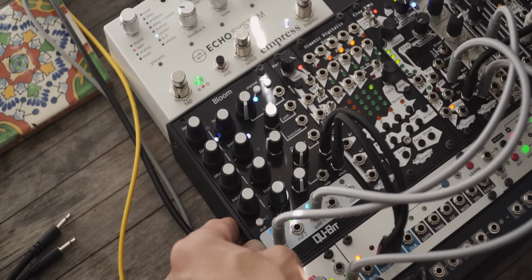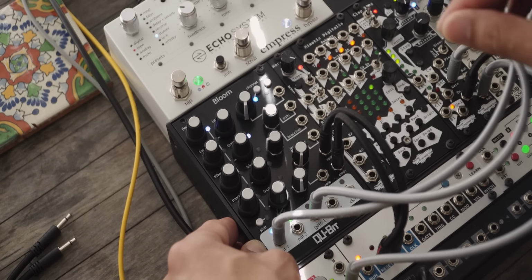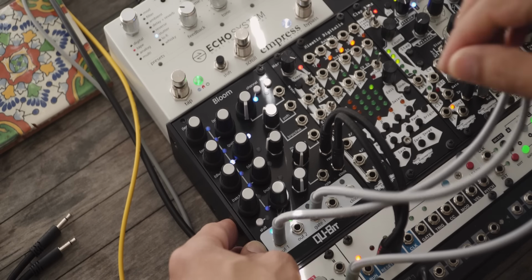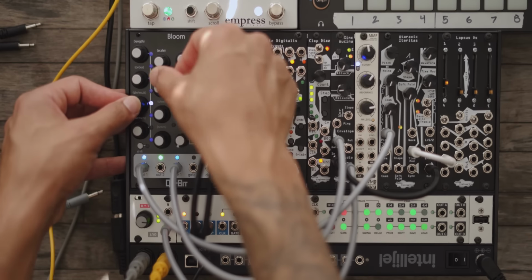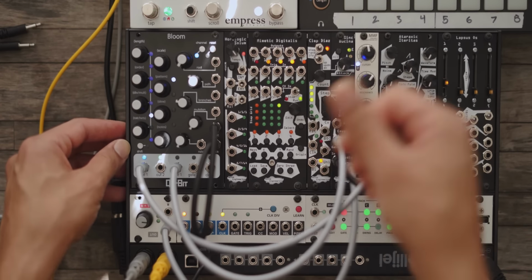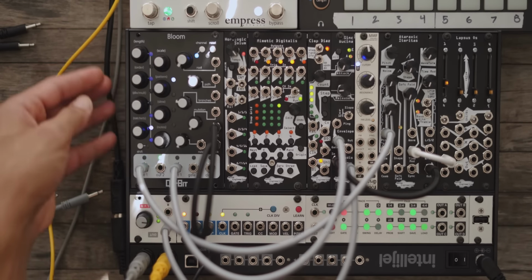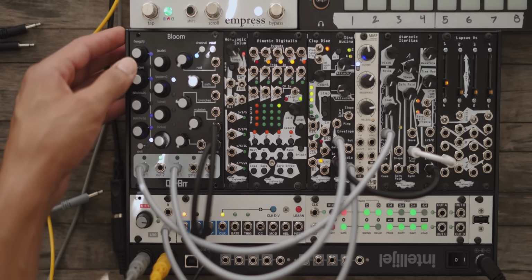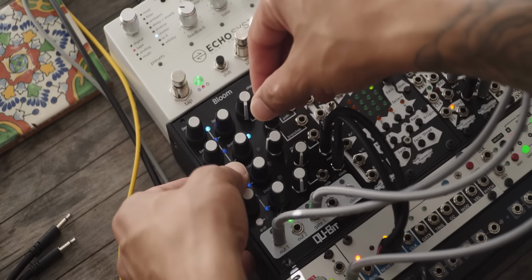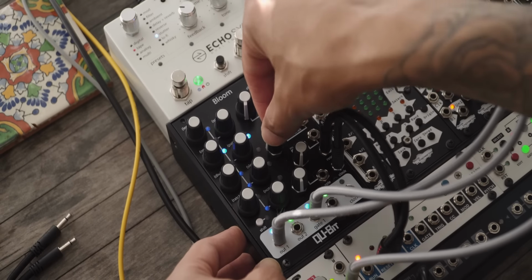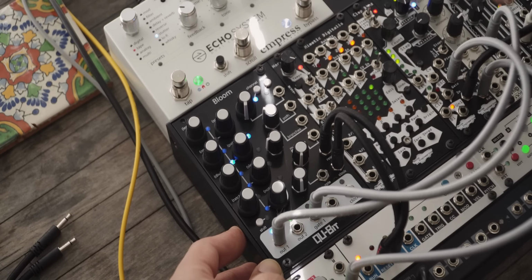Change path. Let's go back to the other one. So sick. Let's take some gates out. Oh man, that is so sick right there too.